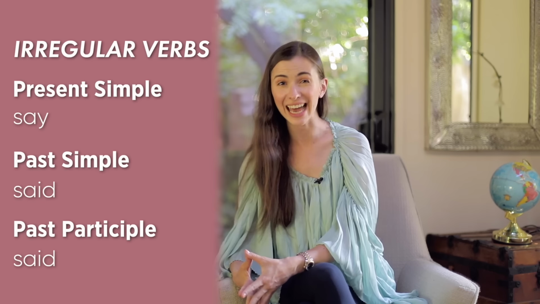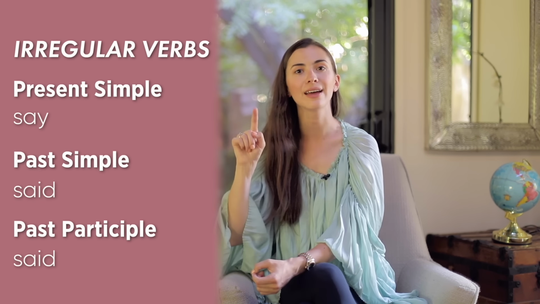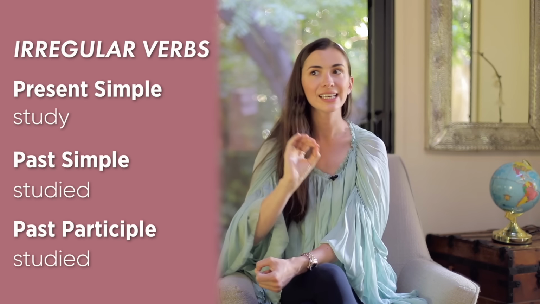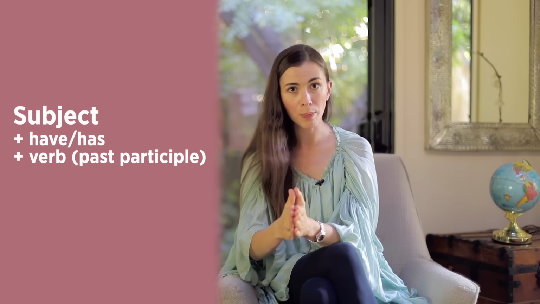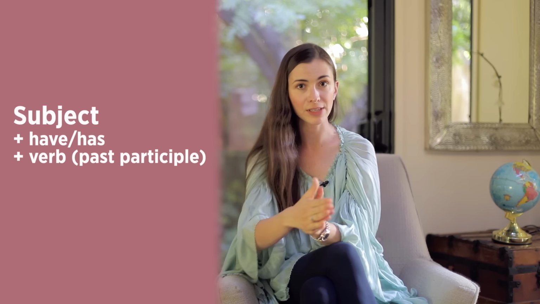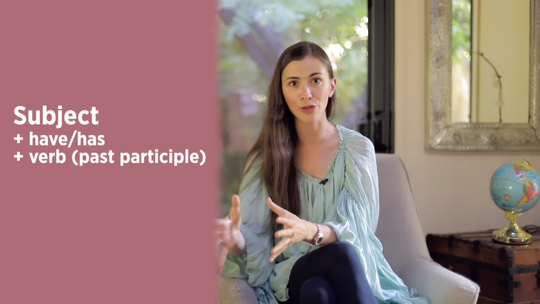And please remember that some regular verbs actually change the way they're written. So for example, say, said, said. We get rid of y in the second and third form and we add i-d. Study, studied, studied. So just pay attention to the spelling of those words. So we have has or have, we have a verb in the third form. And if it's a regular verb, we add -ed. If it's an irregular verb, we just learn the third form.